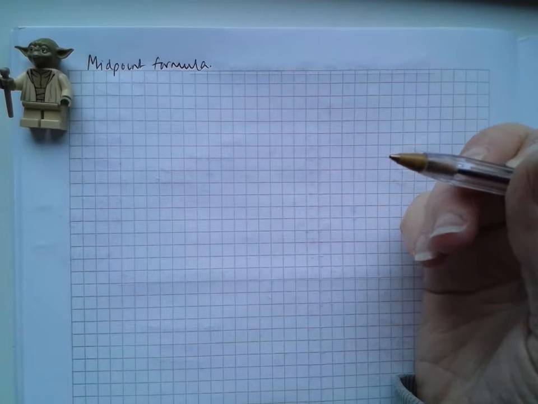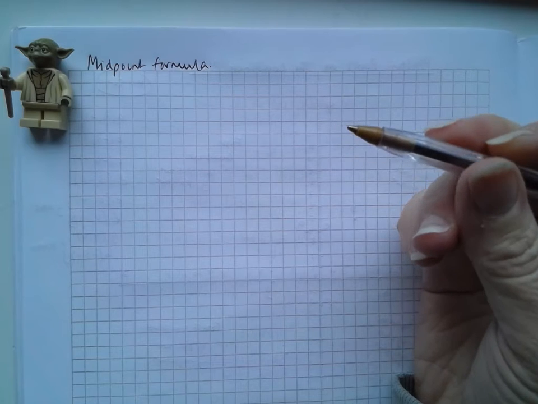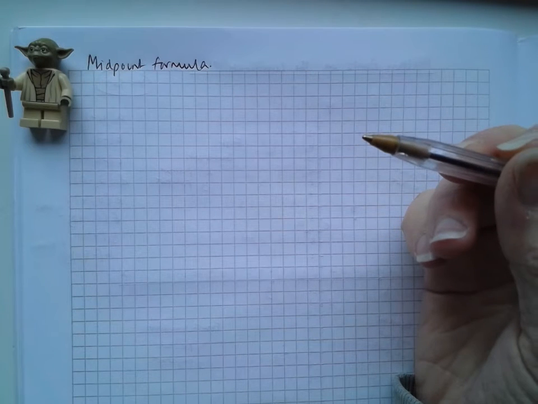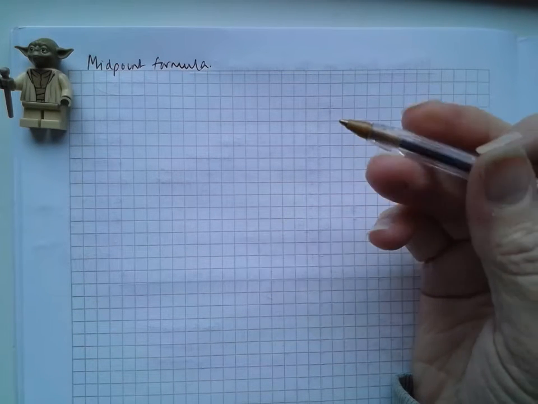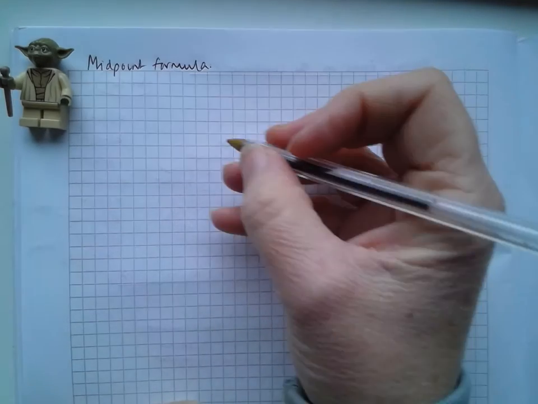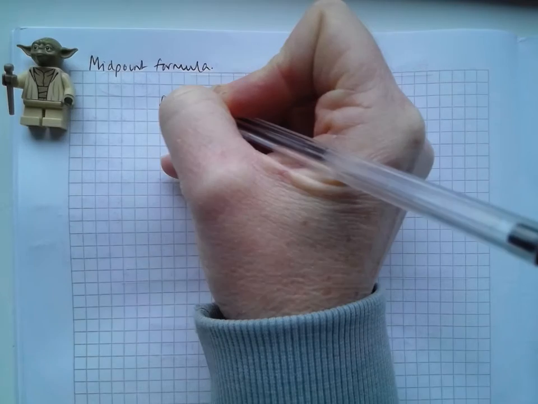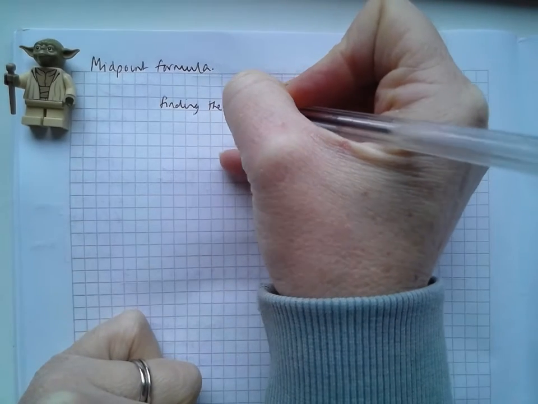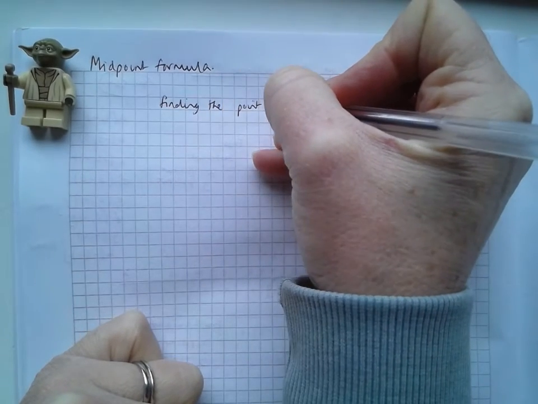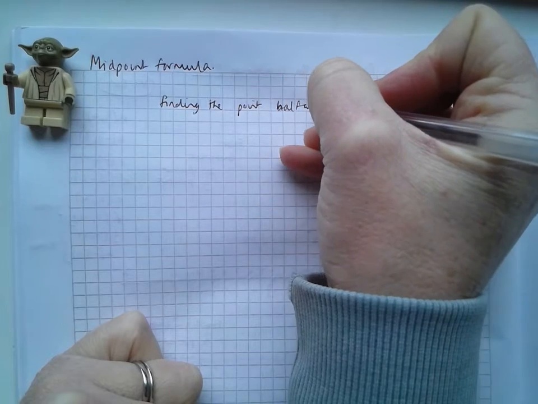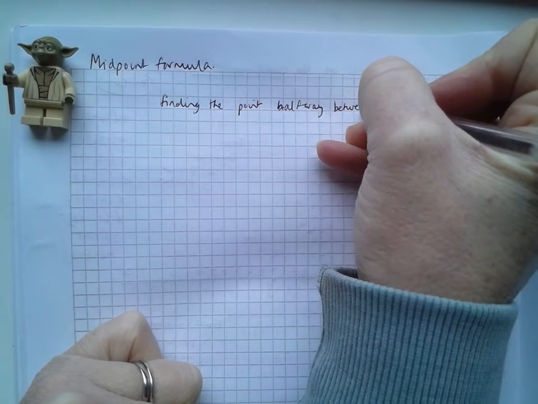And what I'm going to look at today is how to use the midpoint formula. It's very straightforward. Remember, finding the midpoint just means finding the point that's halfway between two other points. So it's something you could do naturally if you had to, finding the point halfway between two other points.